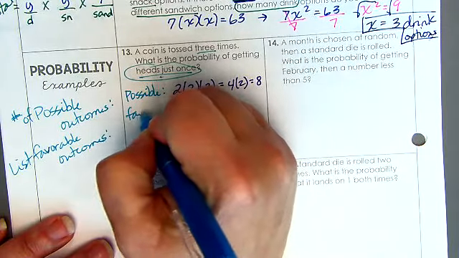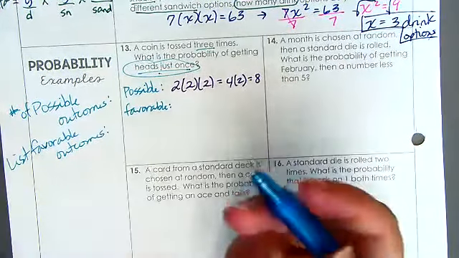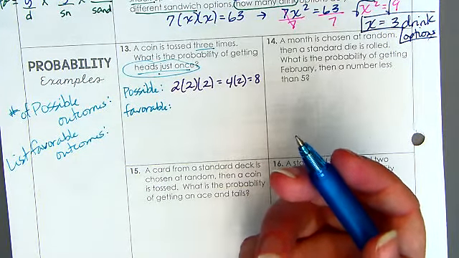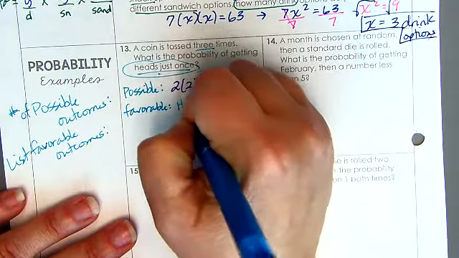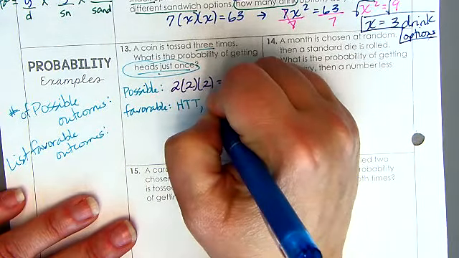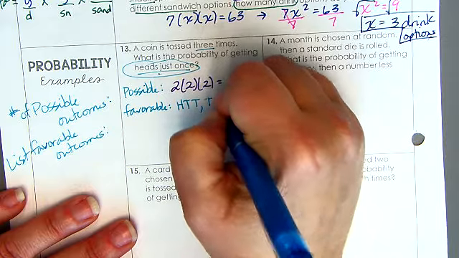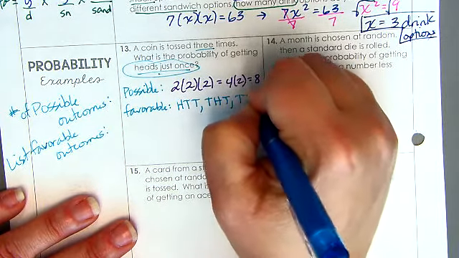Then I have my favorable outcomes. That means that's what I want. I want heads just once, only one time. So I'm going to have heads, tails, tails. Tails, heads, tails, and tails, tails, heads.